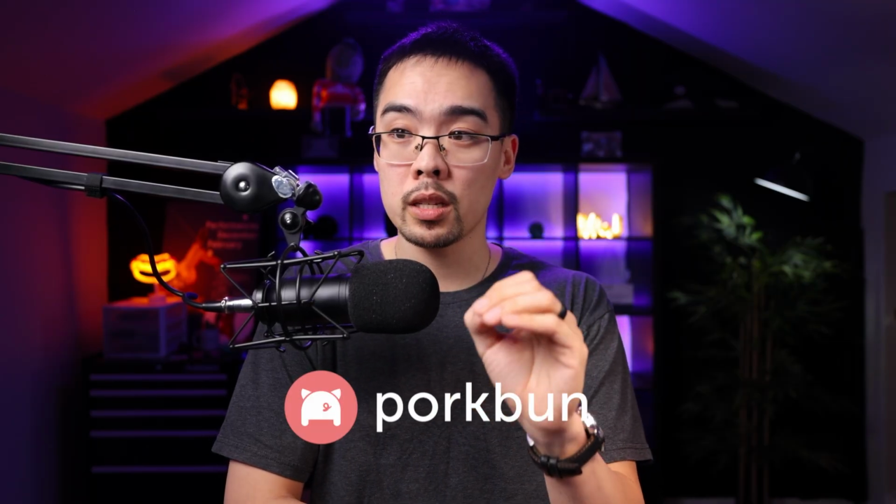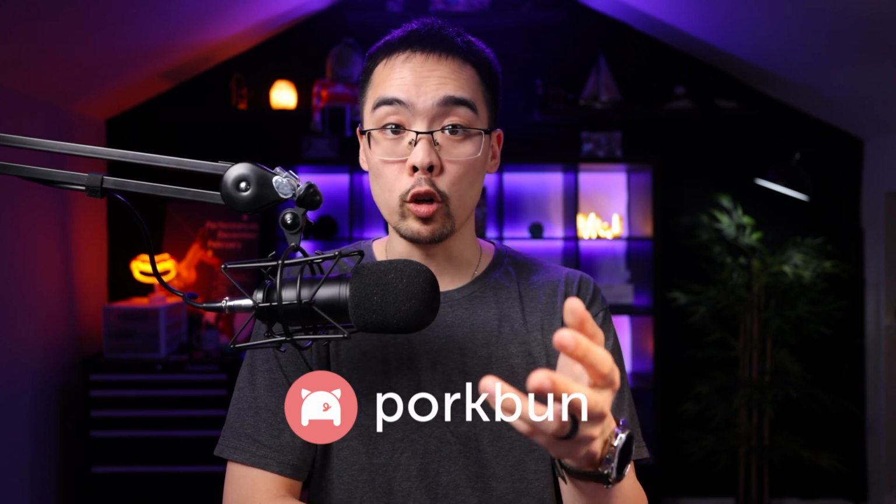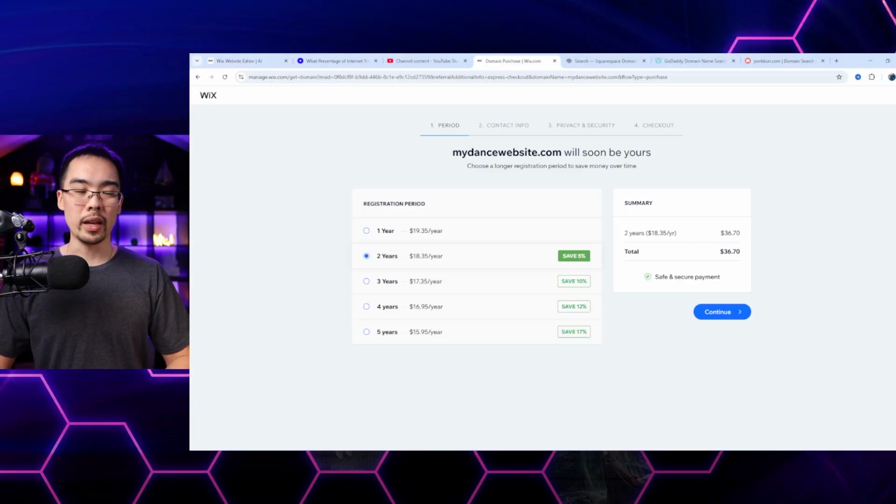And so after searching, I found a platform called Porkbun. I know, it's such a cute name, but between Porkbun and Wix and Squarespace, and I looked at GoDaddy as well, Porkbun had the cheapest plan as far as a yearly charge for a domain. So let me pull those up right now just to show you the difference. All right, so if we go to purchasing a domain, I just looked up mydancewebsite.com for all of these, so that way it is the same domain across all these examples.